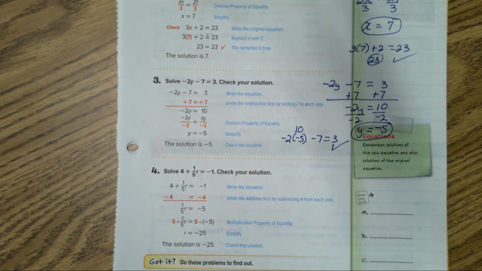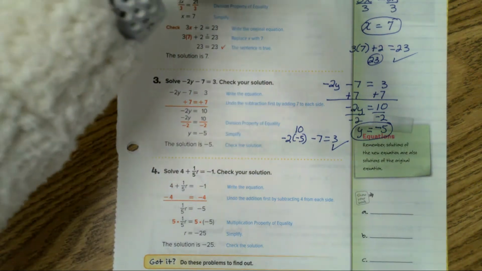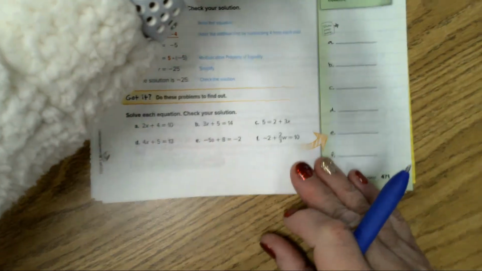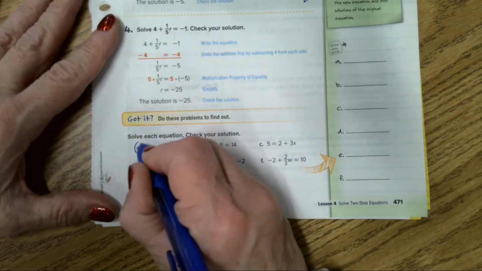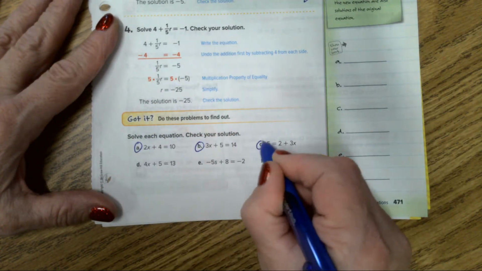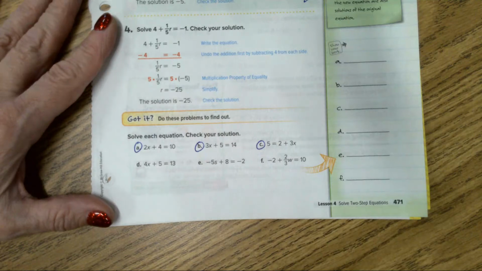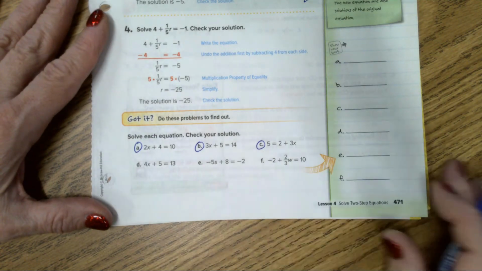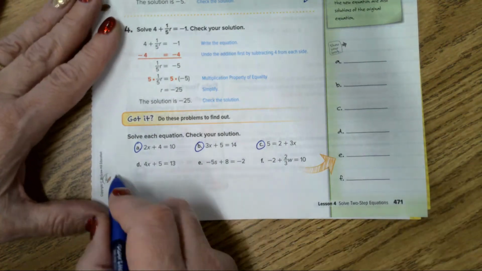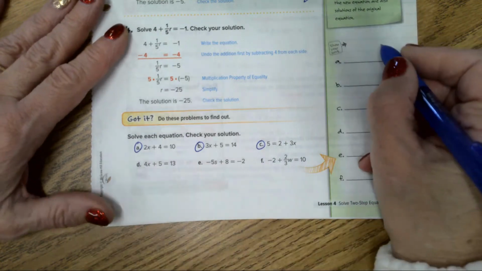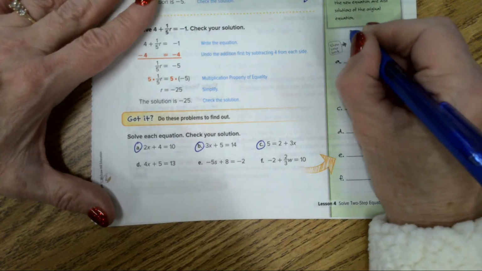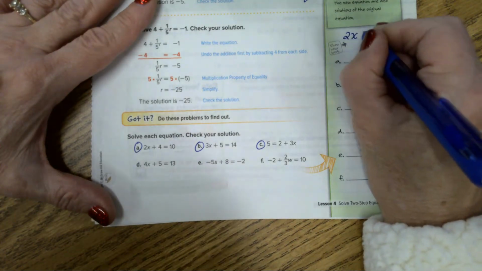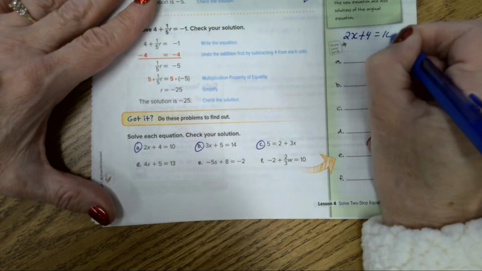So we're going to stop with example 3. We're going to do A, B, and C for right now, and then we'll do D, E, and F on day 2. Let's do these problems up here. I think if we write small enough, we can get this finished. 2x plus 4 equals 10.